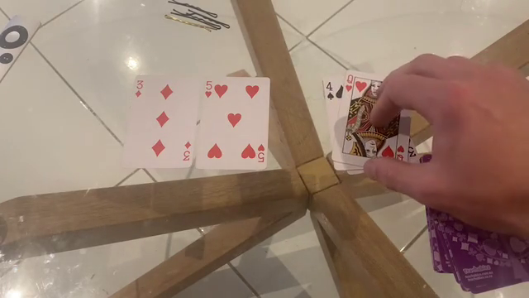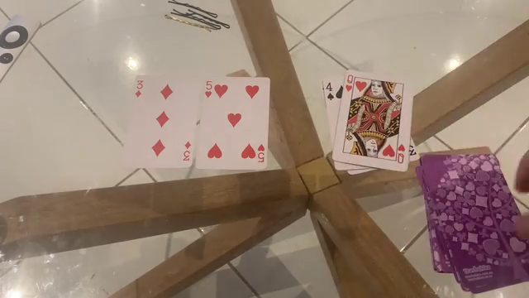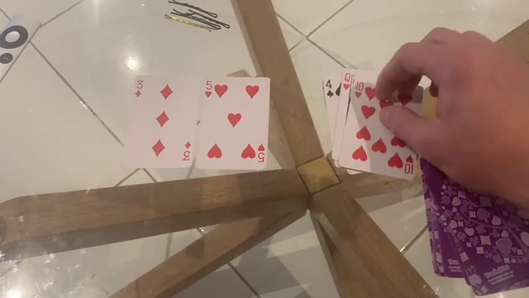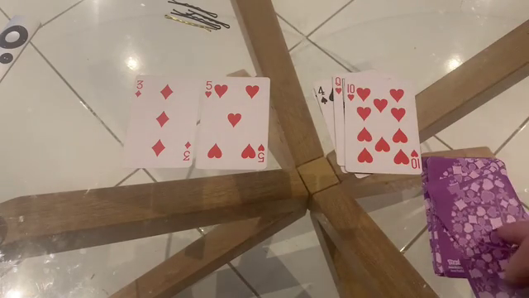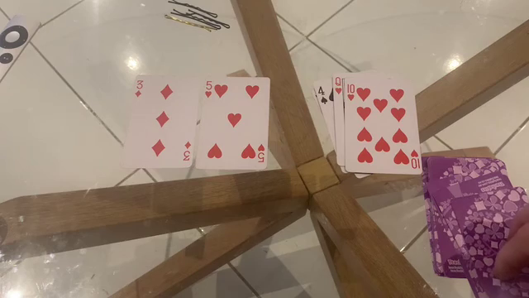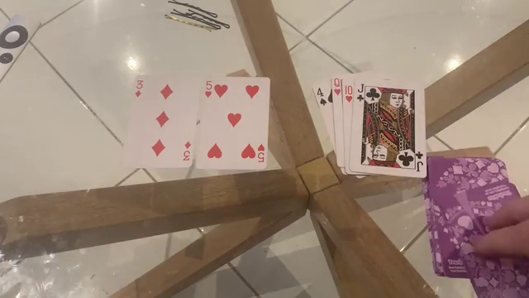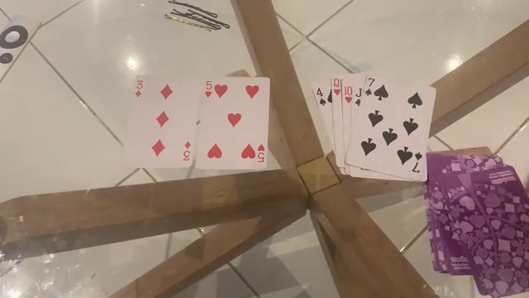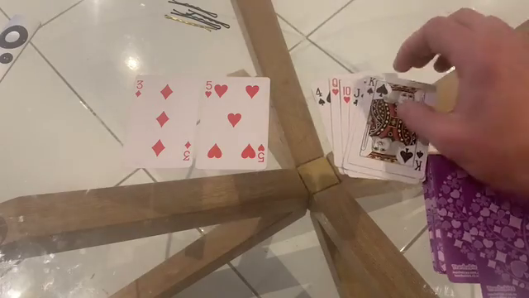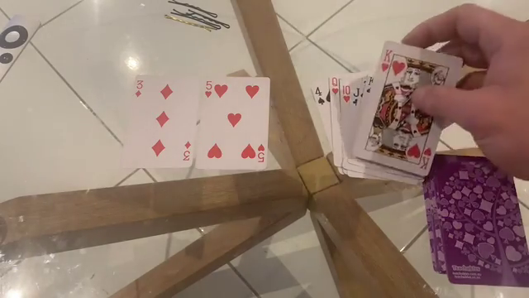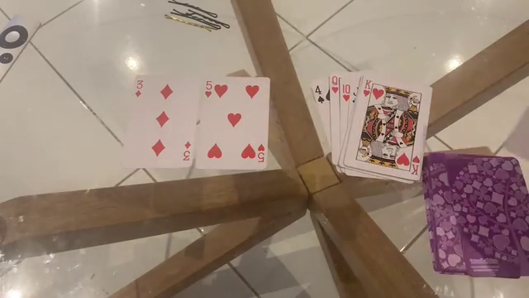Okay, I have to subtract 10 here, so I'm on 32. I have to subtract another 10, 22. Oof. If you hit 0, you bust, and you do lose that round. Okay, plus 10, so 32. Plus 7 is 39. Plus 10 is 49. Minus 10 is 39.